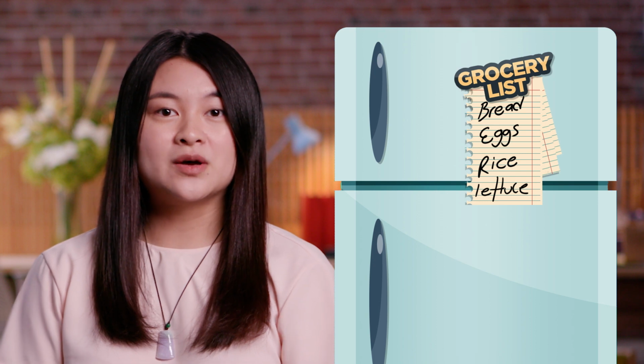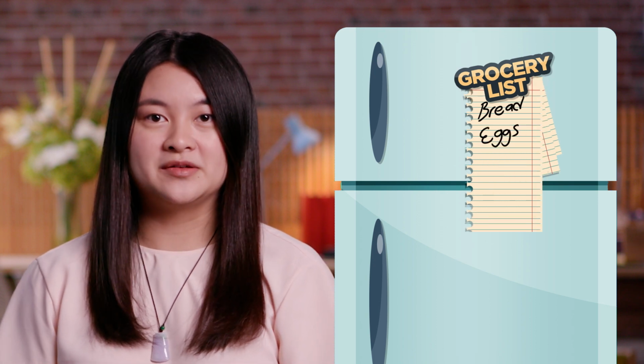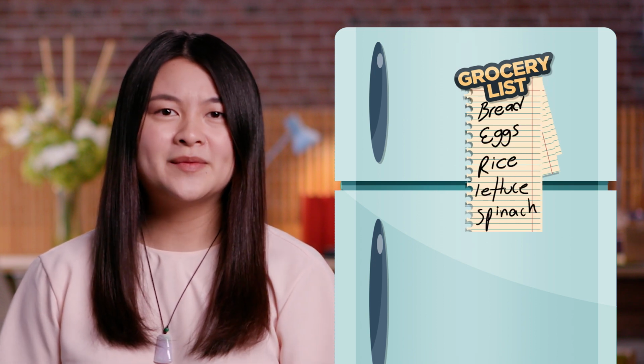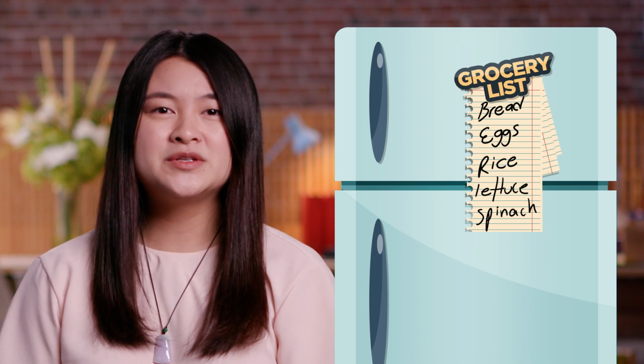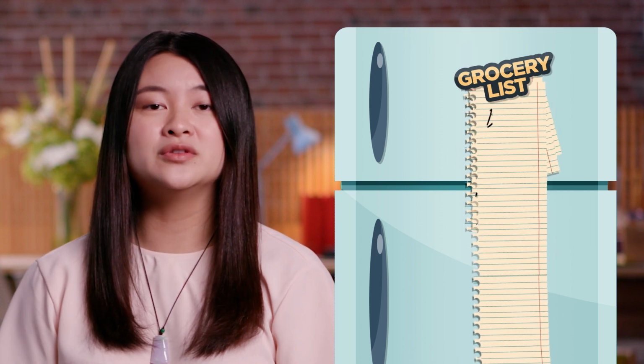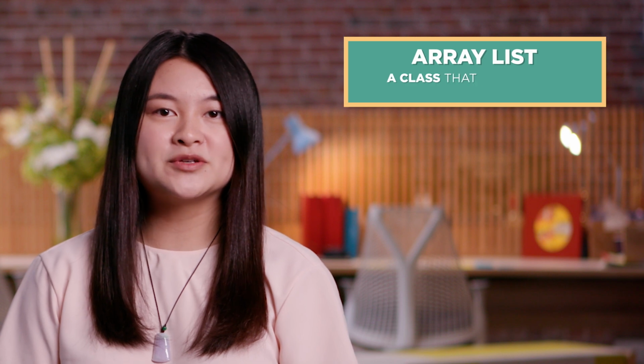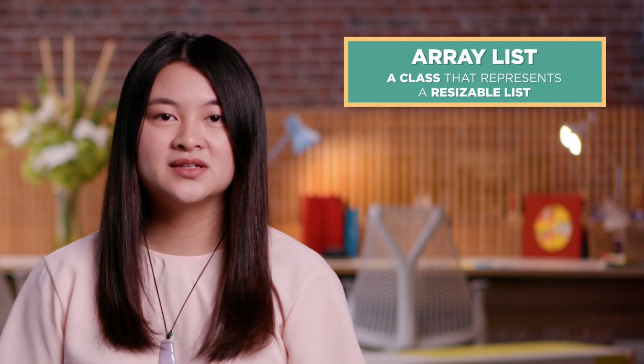We could initialize a 1D array to hold all the items. But we don't know how many items we need to buy, and we don't want a piece of paper that is too large either. This is where an array list comes in handy. An array list is a class that represents a resizable list.